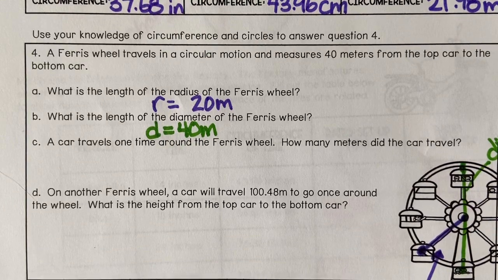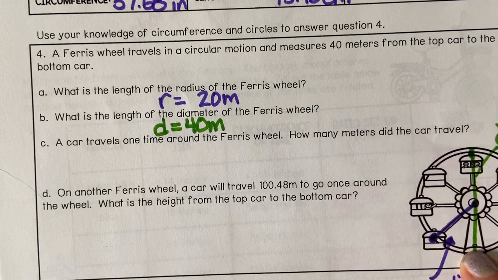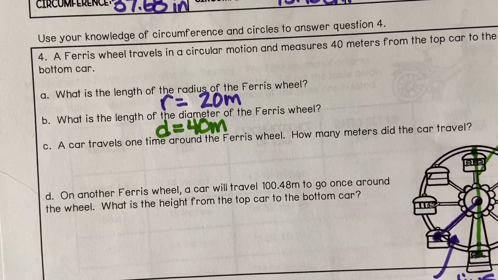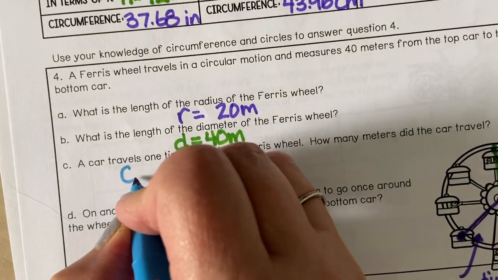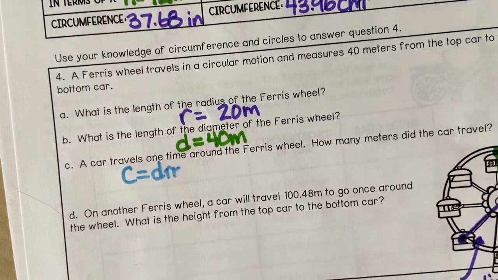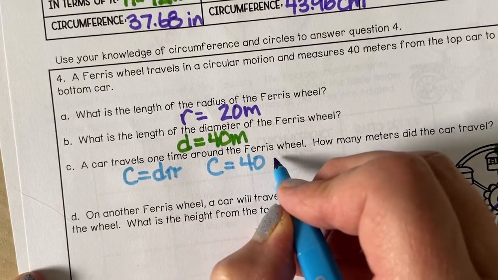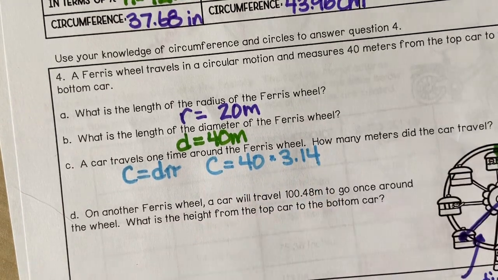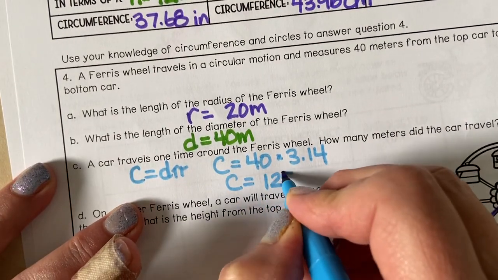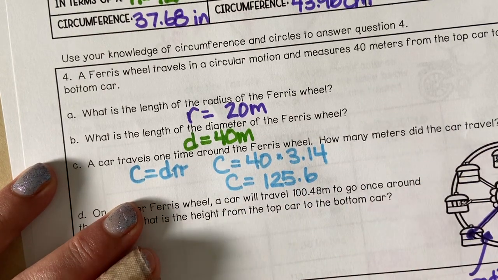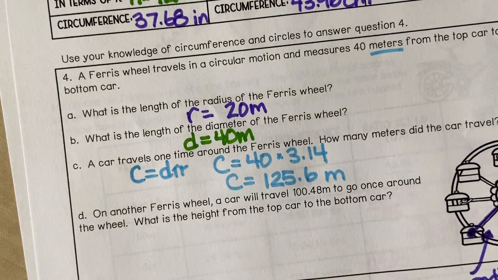All right, so now it says if a car travels one time around the Ferris wheel, all the way around, how many meters does the car travel? All right, so I want to know the circumference, because circumference is all the way around. So I'd say C is equal to diameter times pi. Put in my formulas. C is equal to my diameter, 40, times 3.14, and then I would just multiply that out. And I would get 125.6, and that was in meters. So it would travel 125.6 meters.